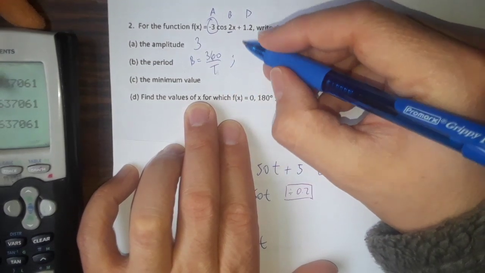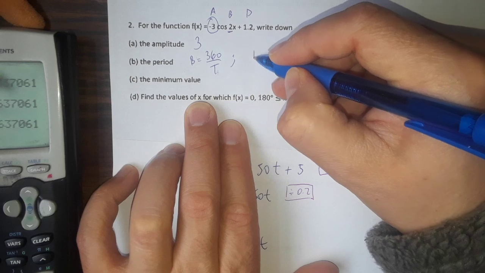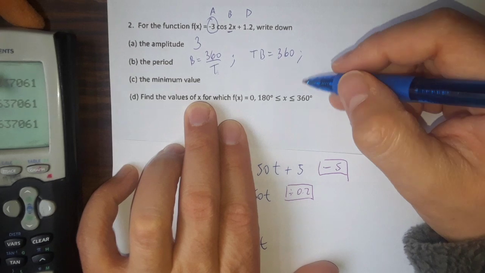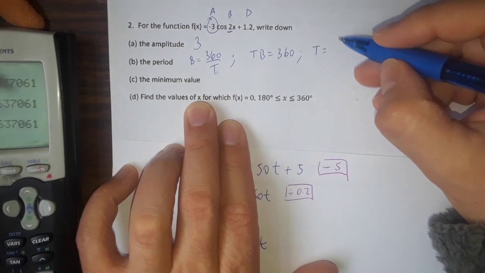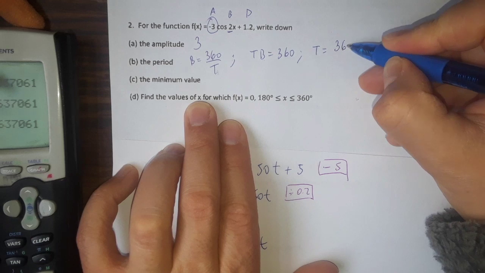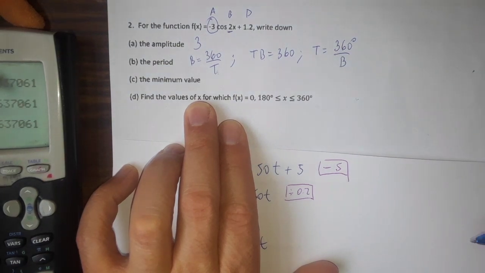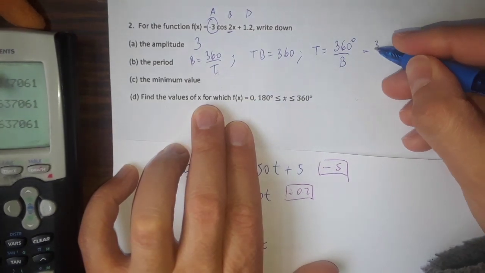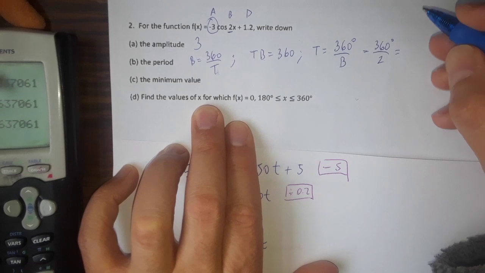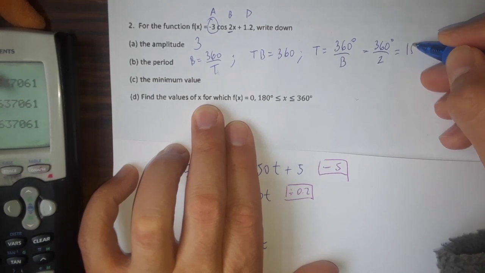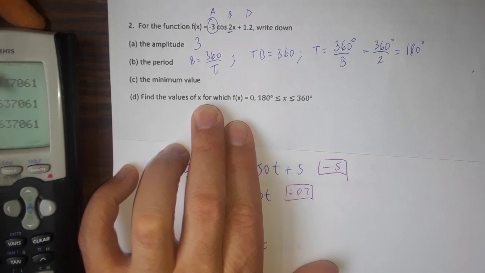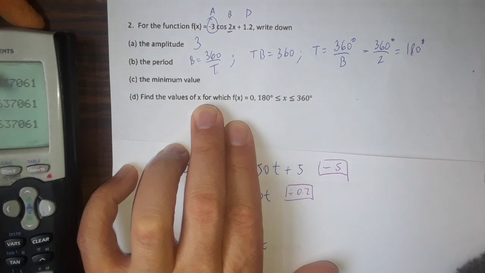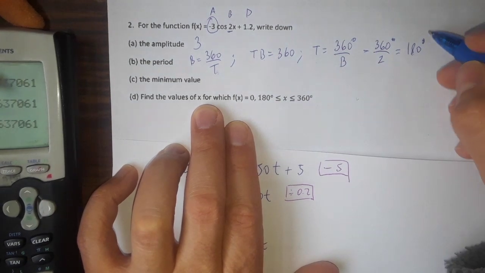It's going to be tb equals 360. Then t equals 360 over b. Because b is 2, we have 360 over 2, which is 180. So we don't have to put the degrees here. T is 180.